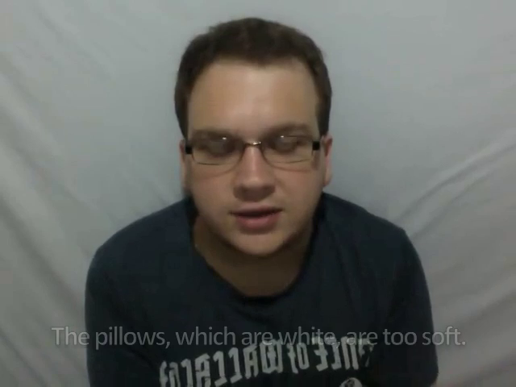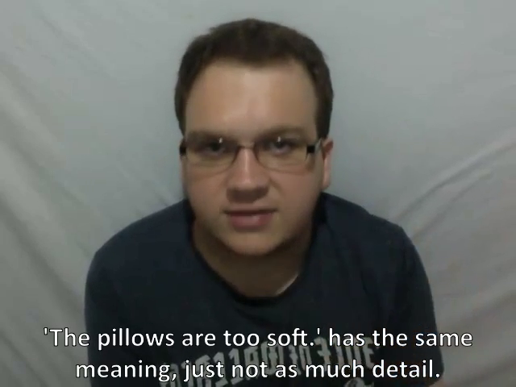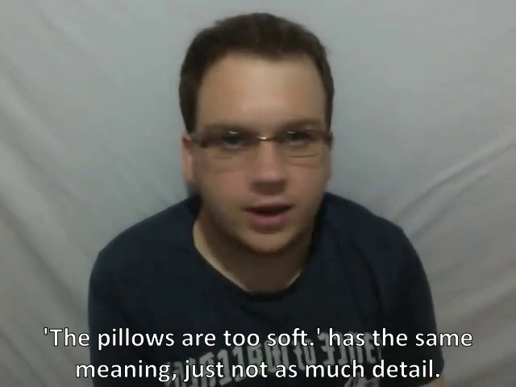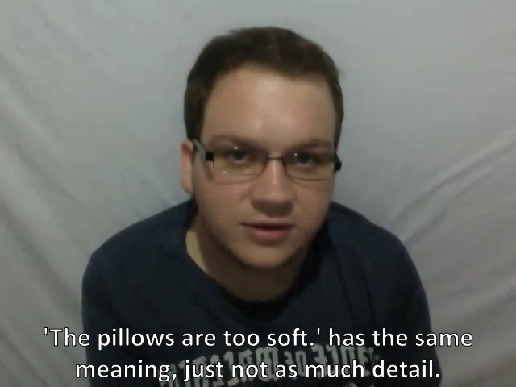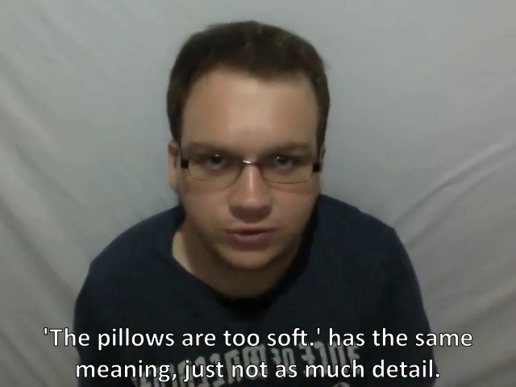If I take out the that and replace it with which, you get the pillows which are white are too soft. Which are white is not necessary information. That sentence implies that all the pillows are white, and I'm just telling you that they're white, even though it's not necessary. The pillows, which happen to be white, are too soft. It implies that they're all too soft. So listen again just to the first version that I gave you. The pillows that are white are too soft has a different meaning from if I say the pillows which are white are too soft.